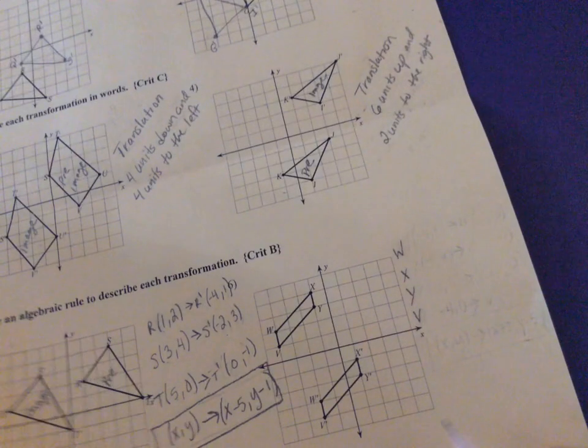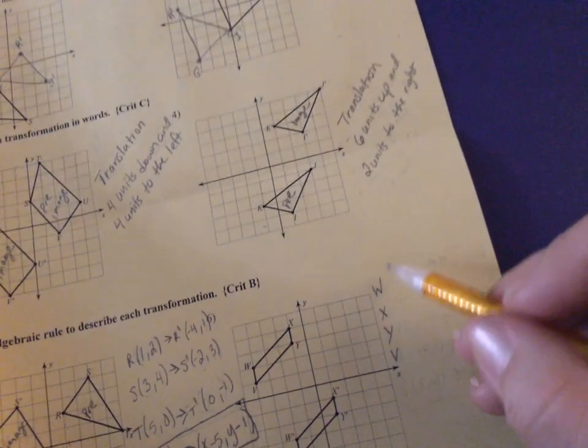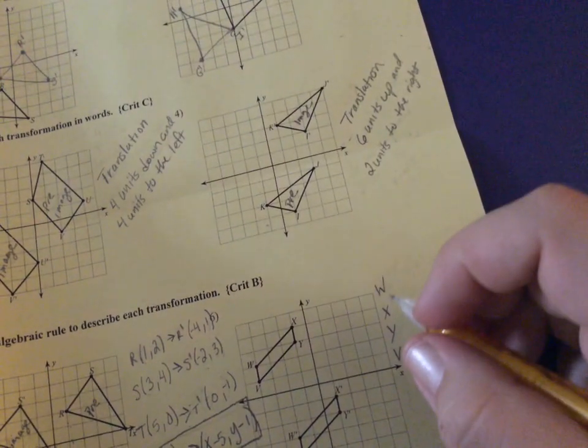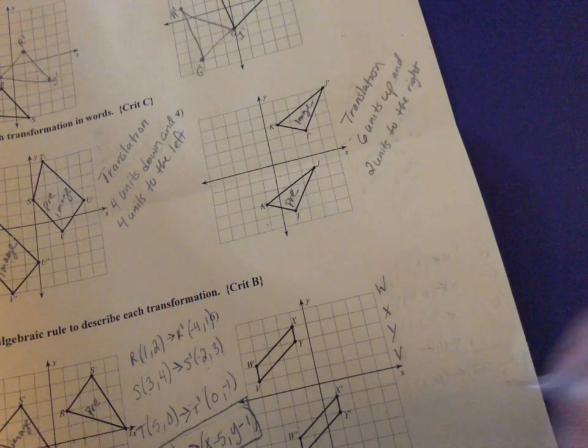All right. So we're going to do the same thing for number 6. I'm going to have you pause the video, go ahead and write down your coordinates, and then see what they map to, and see if you can come up with the notation on your own. Then check back for my answer.